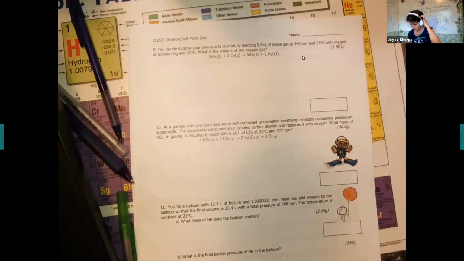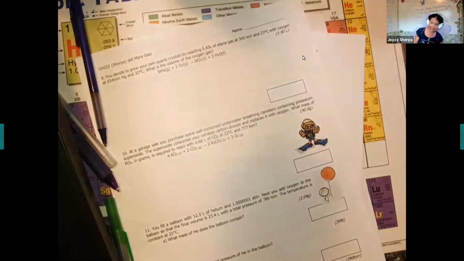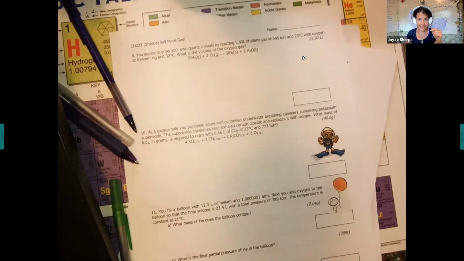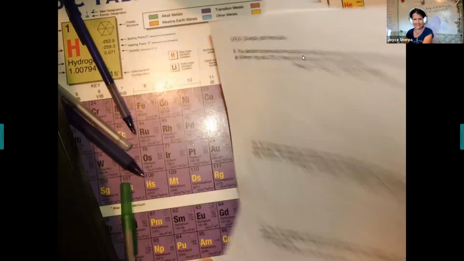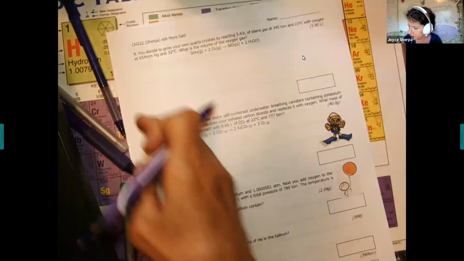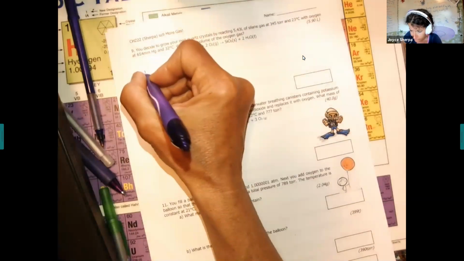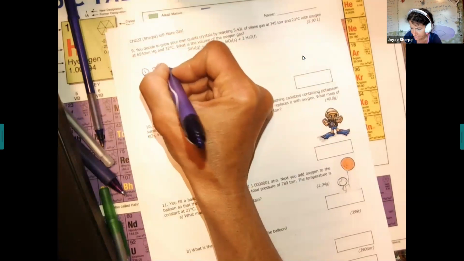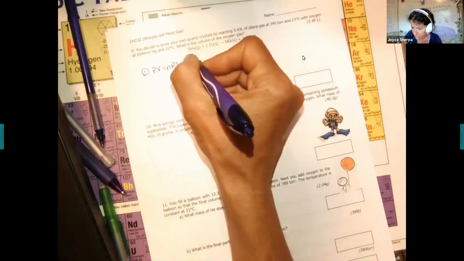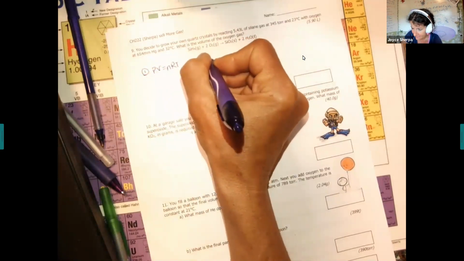Let's go ahead and walk through this study set. And this question, actually, I think it's the same question or similar to one that was in our notes. There are two different ways you can do it. You can always go through steps where you do PV equals nRT. You solve for the moles of the SiH4.